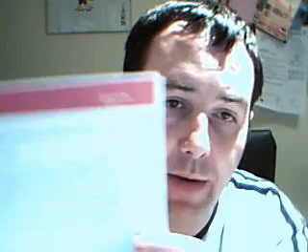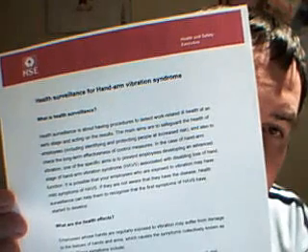The second of the 4 parts is hand-arm vibration, which is covered under the Health and Safety at Work Act 1974. Part of this is, again, I've got another one of my sheets that I've picked off. Let's see if we can get this one better in the camera that way. Okay, that's the sheet.